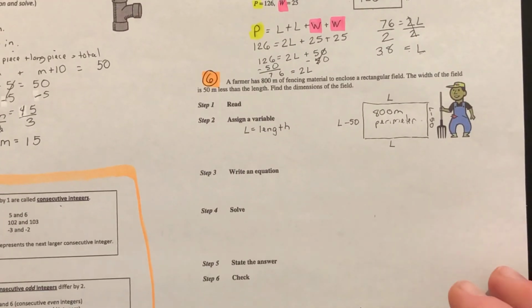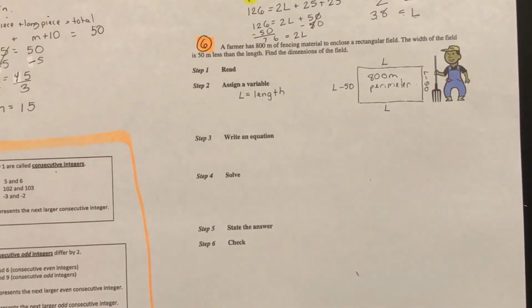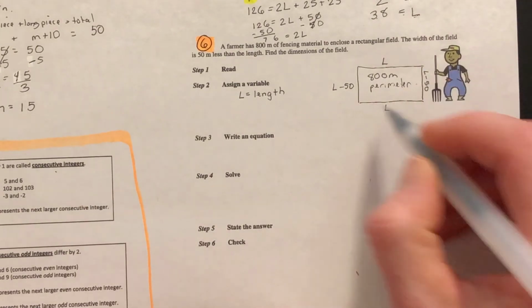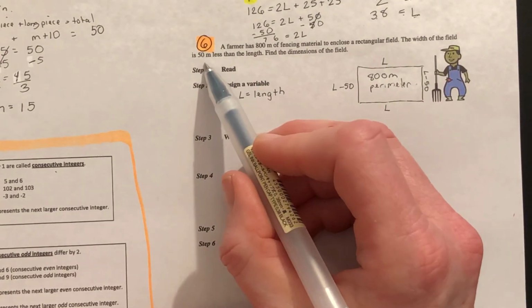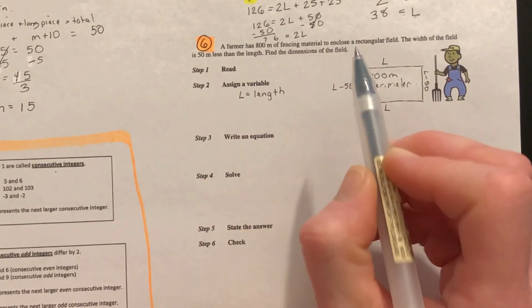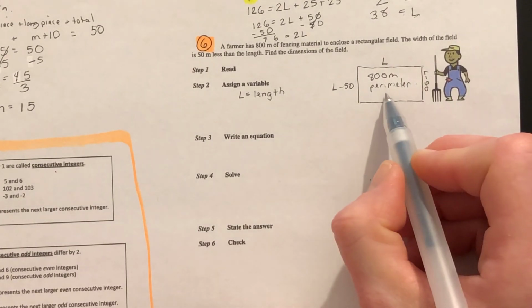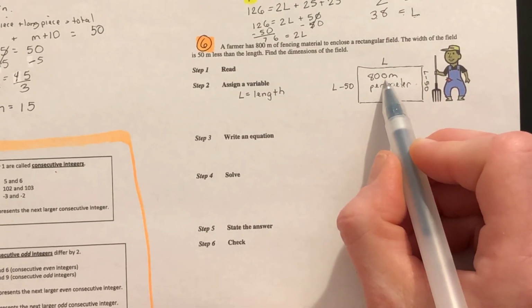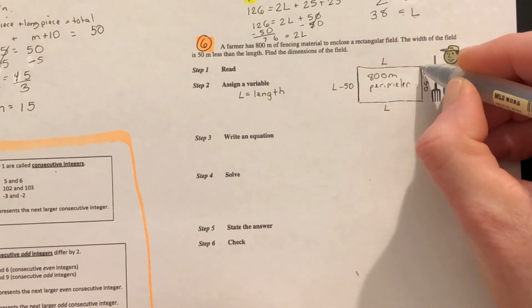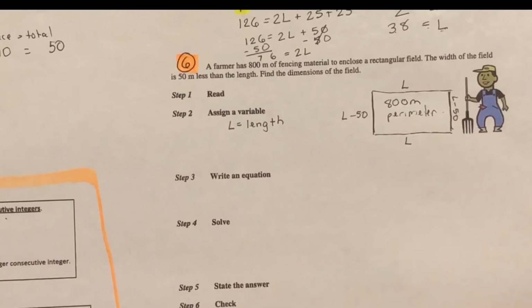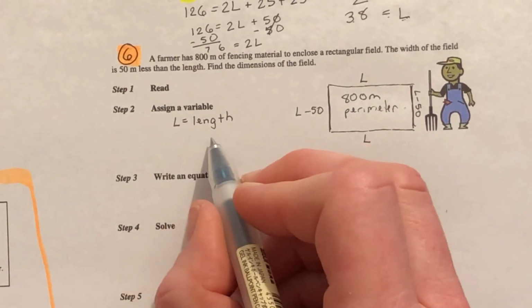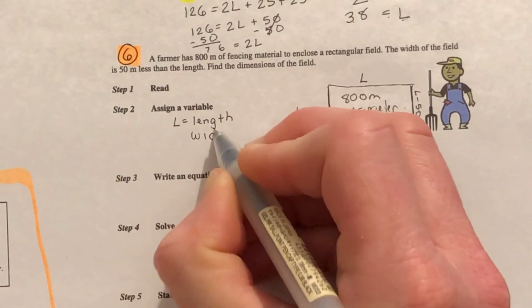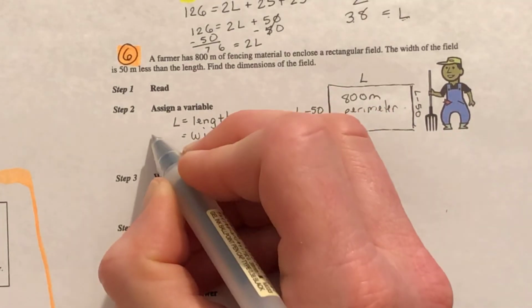You're thinking about that for number 6. A farmer has 800 meters of fencing material to enclose a rectangular field. It's meters, it's fencing, so that's definitely perimeter. It goes around the outside. The width of the field is 50 meters less than the length. Find the dimensions of the field. So we know that the perimeter is 800 meters. Whatever the width is, it's 50 meters less than the length. So the length is L, the width is L minus 50.